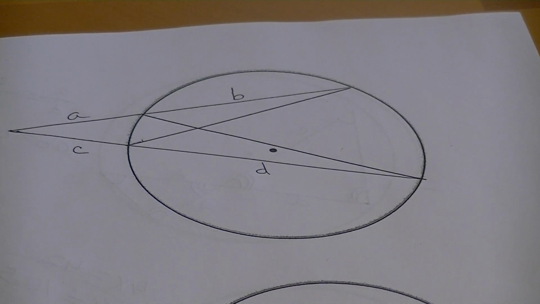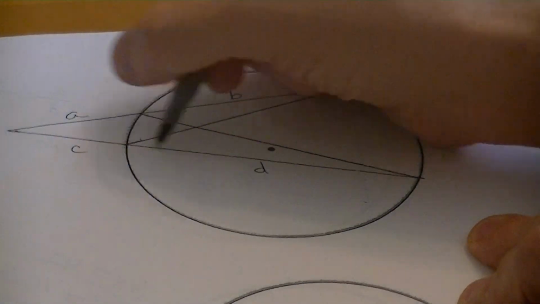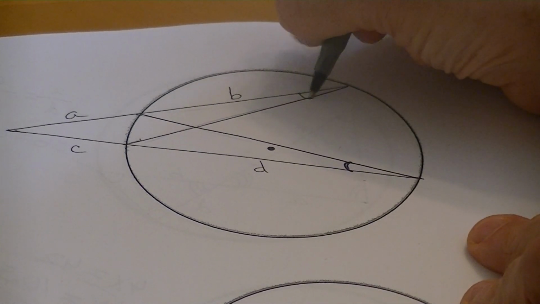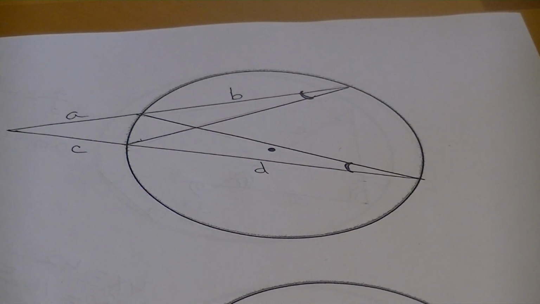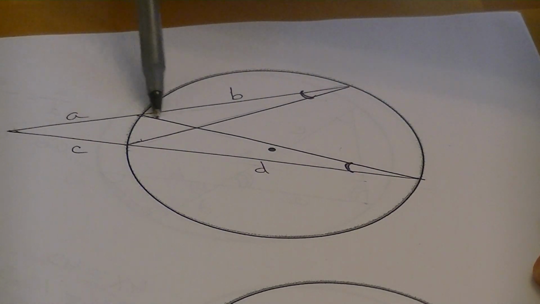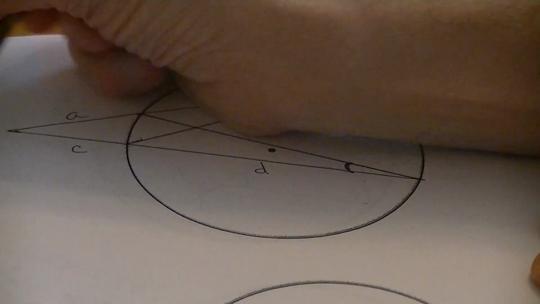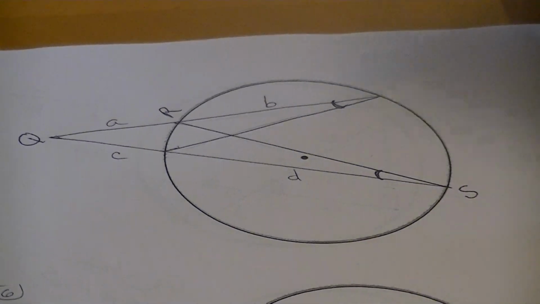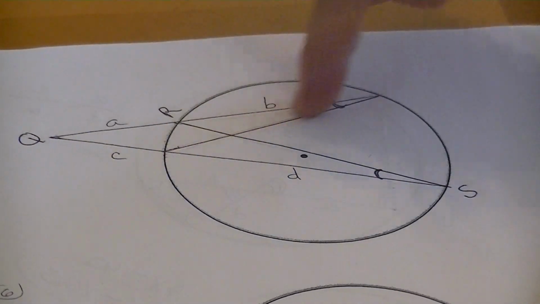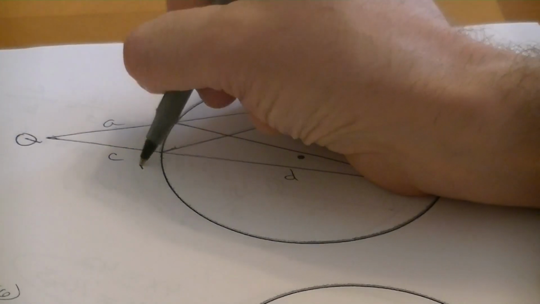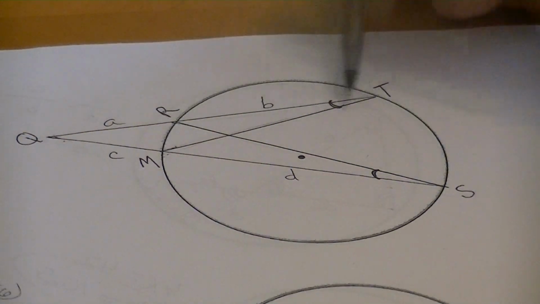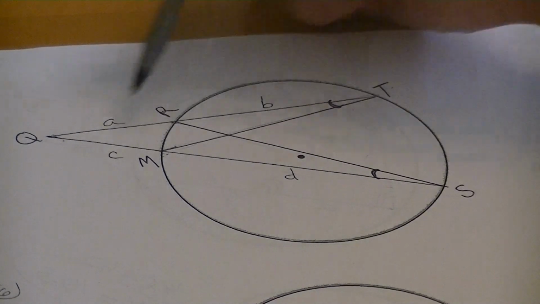By adding these, there's a bow tie here, and the bow tie theorem tells me that this angle is congruent to this angle. The triangles I'm looking at are this big triangle, I'll call it triangle QRS, and this big triangle, QMT. So they're overlapping triangles, sort of hard to spot.